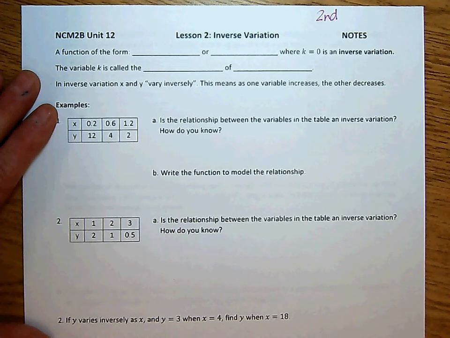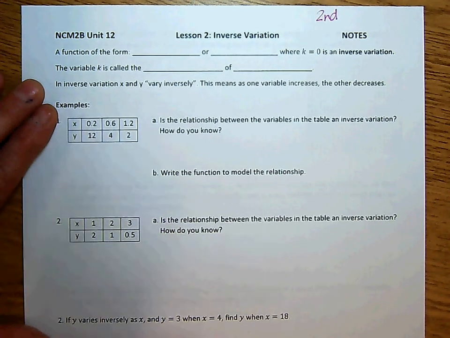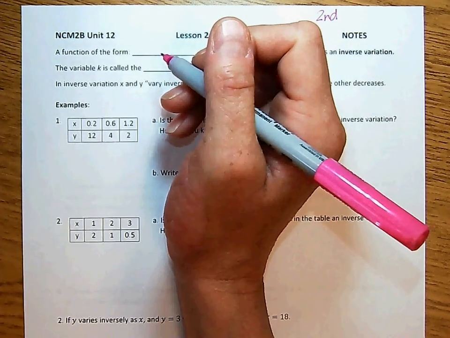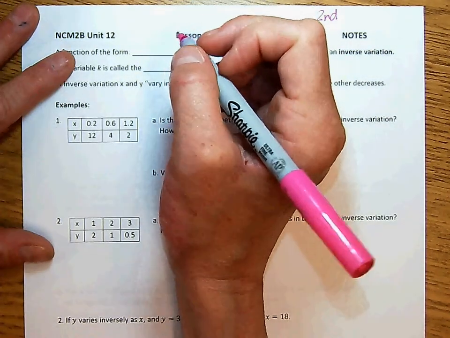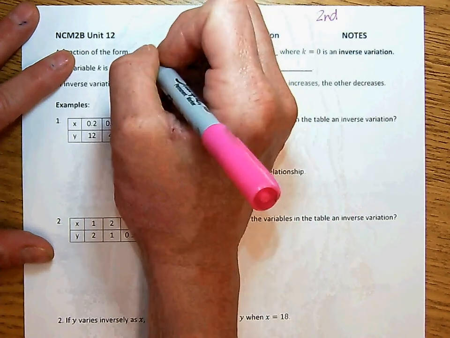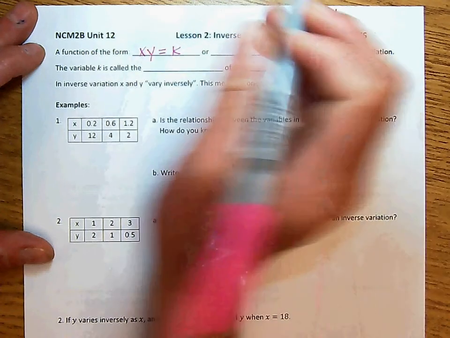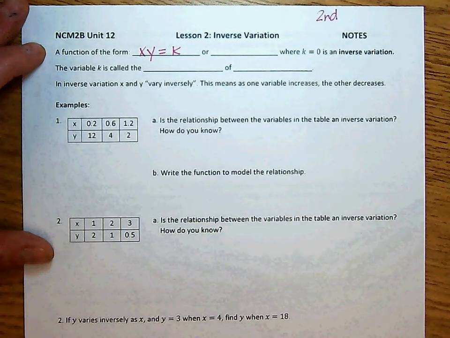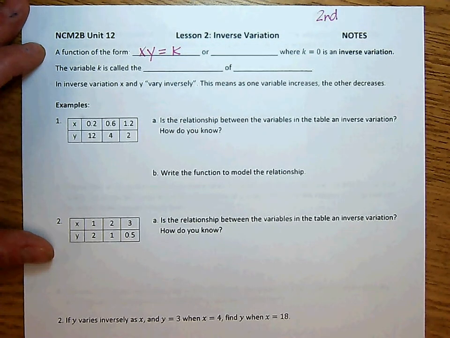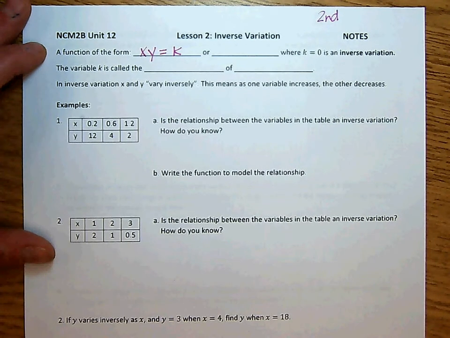Okay, so for inverse, instead of y equals kx, it's xy equals k. So what does that xy mean? What's that operation that we're doing? Multiplication, right?